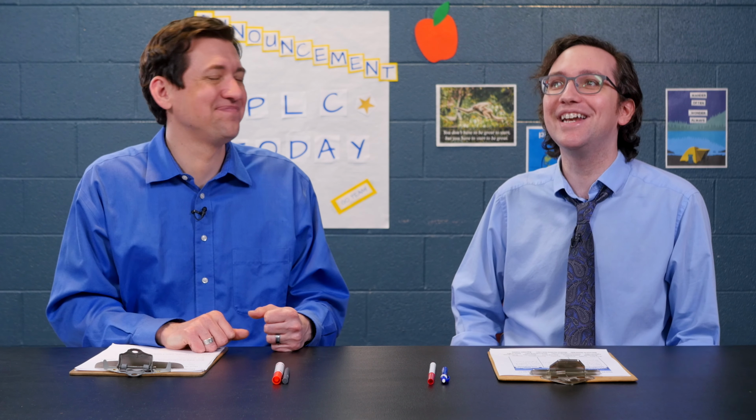Each student could represent a different branch of government, and then they could act out the process of passing and evaluating a law. That way they could compare their unique responsibilities, which will help them to remember what the different branches do. Exactly. What a great idea.